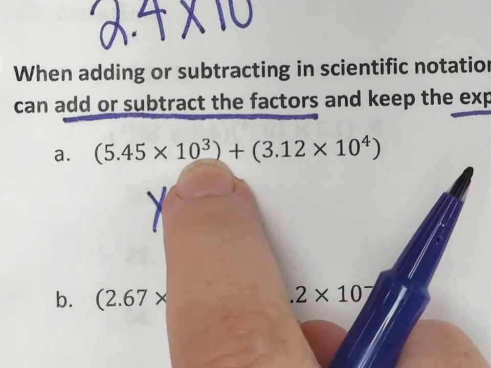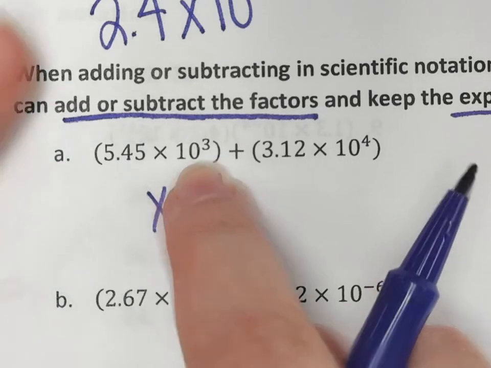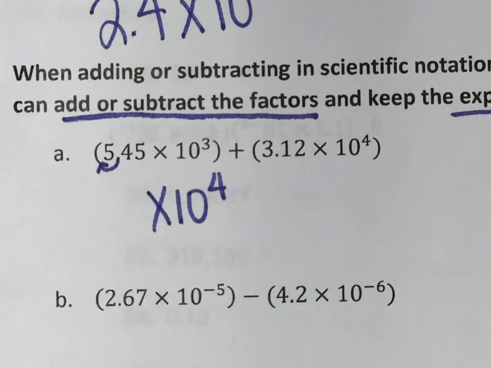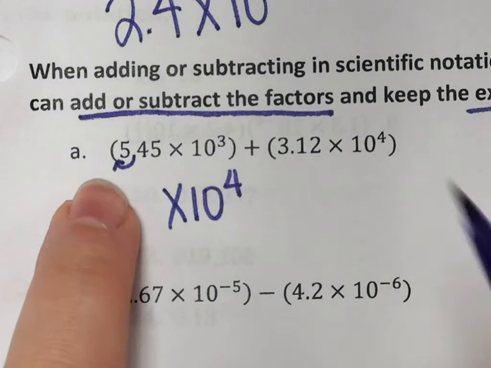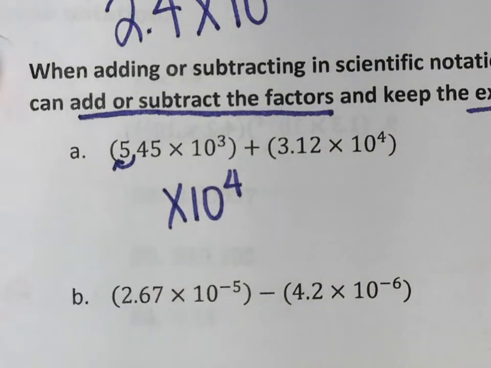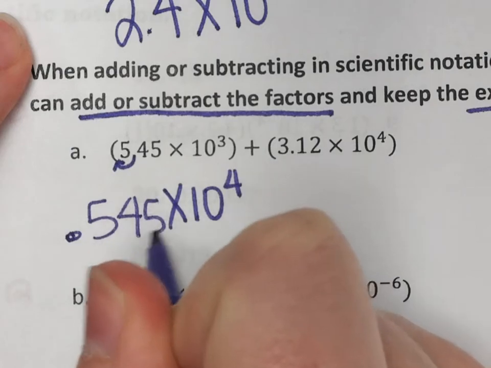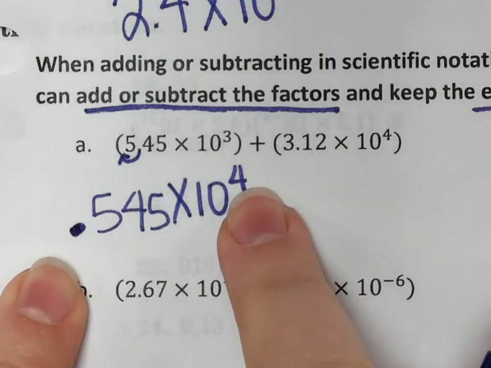So are we moving our decimal to the left one or the right one to plus an exponent? To the left one. Very good. Okay, so if y'all remember those arrows on our notes, these arrows right here. When we move to the left, that gives us a positive 1 exponent. So that means our new decimal is going to be what? 0.545. Good. So we move it over 1 times 10 to the fourth.